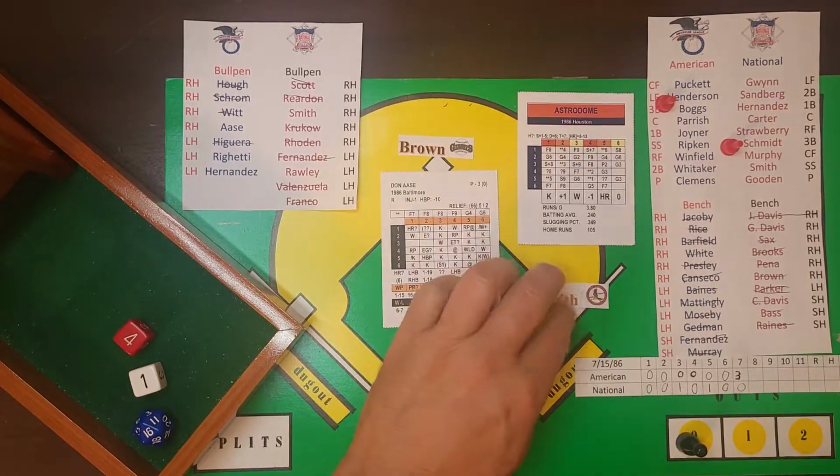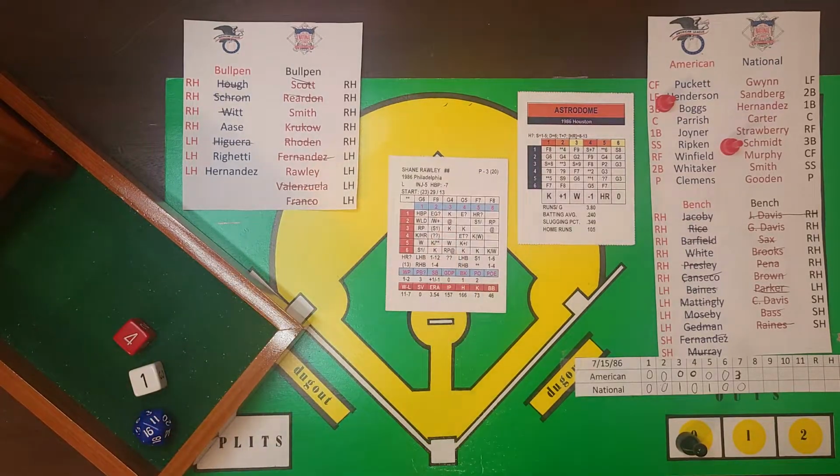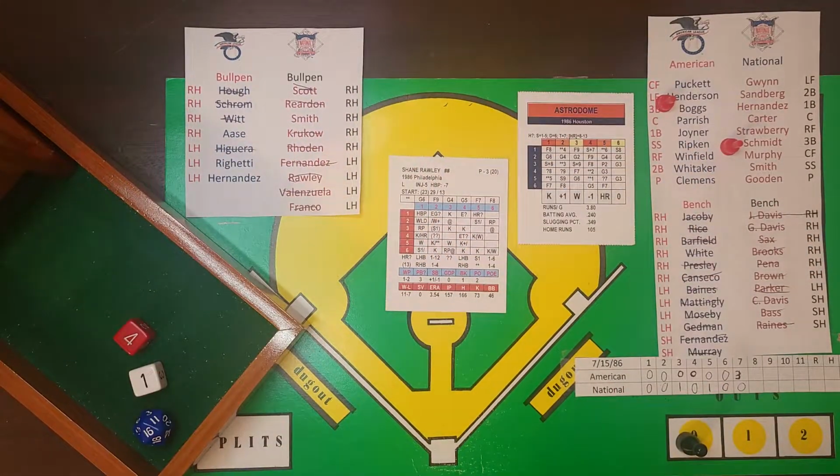It is American League 3 and National League 2. And new pitcher coming on for the National League, and that's all for Ozzie as well for the American League. So, new pitcher for the National League to start the 8th inning will be Shane Rawley. He'll pitch the 8th, and then Dave Smith will pitch the 9th. If it does go extra innings, since it's an exhibition, I'll just say we can re-enter guys into the game. Re-enter pitchers, I should say.